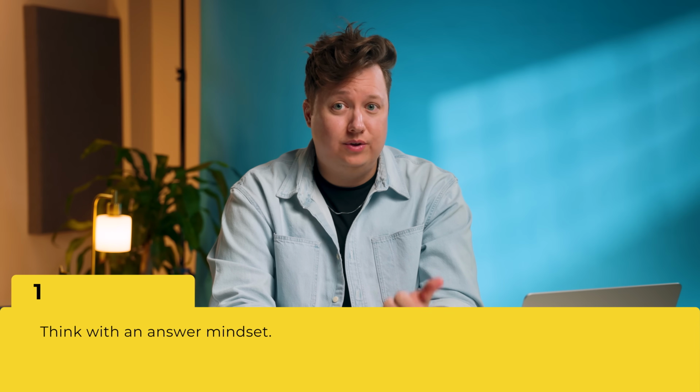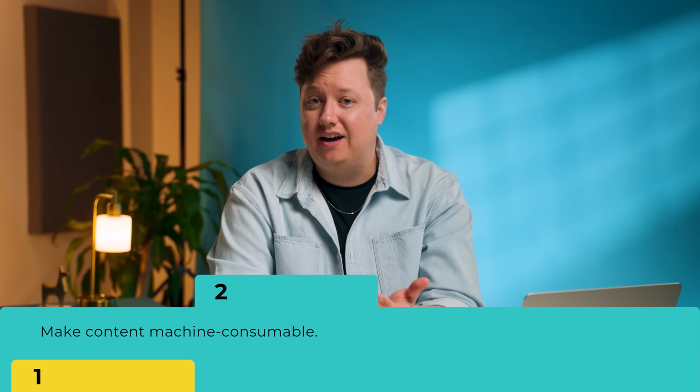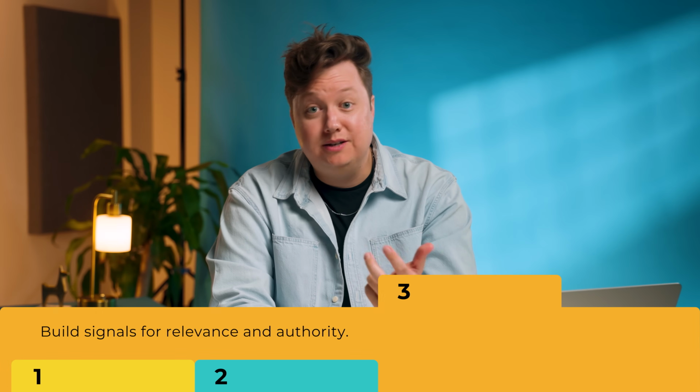There are 3 key principles to keep in mind for optimizing your visual content for AI. Think with an answer mindset, make content machine consumable, and build signals for relevance and authority. First, think with an answer mindset. This has to do with how you strategize and structure your content. An answer mindset means framing your content around the user questions it answers.